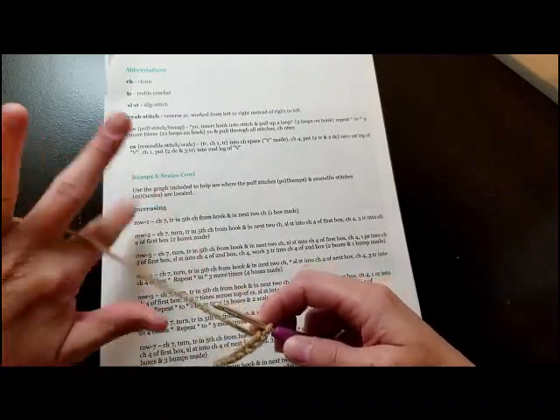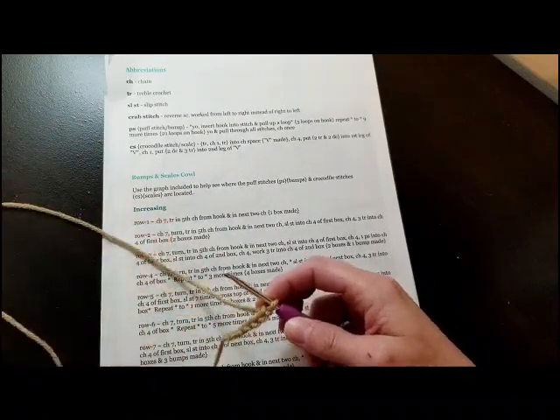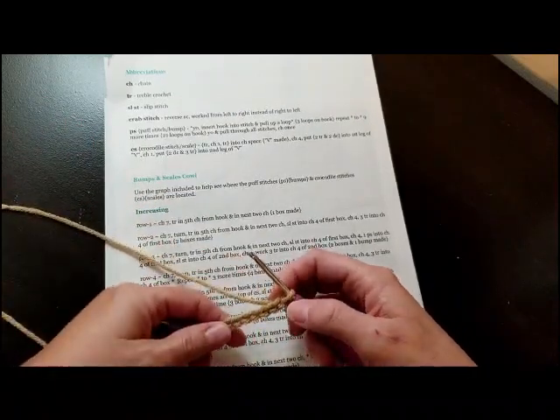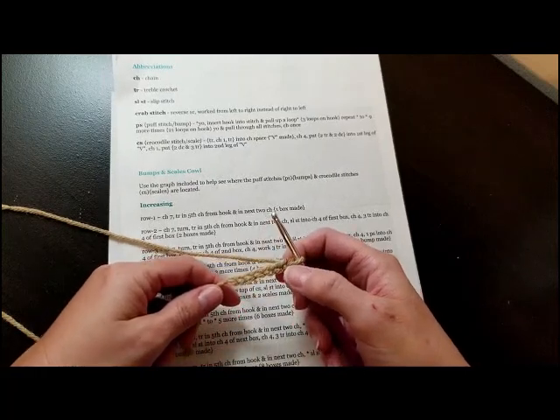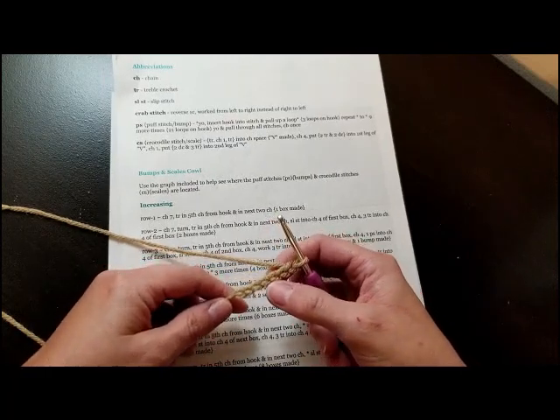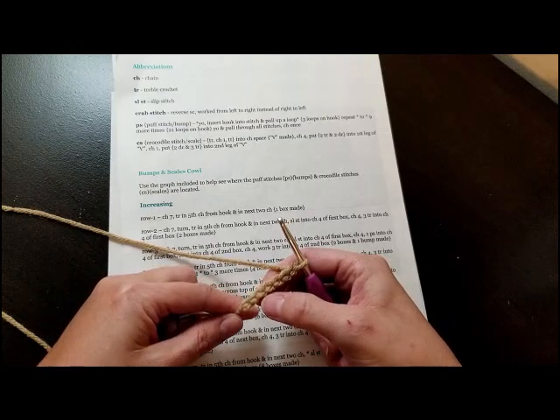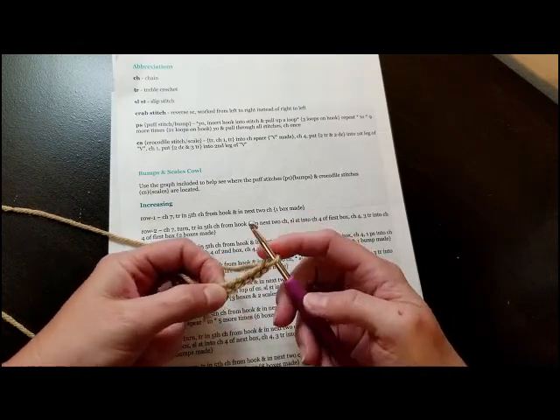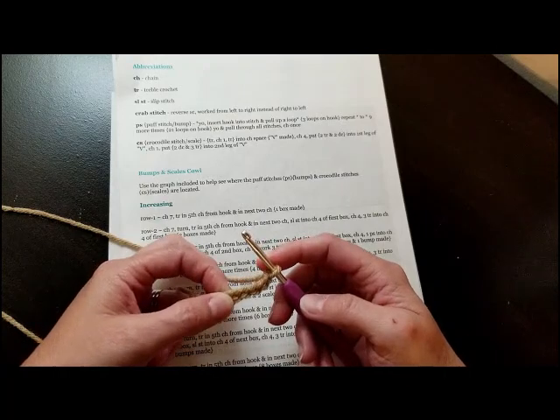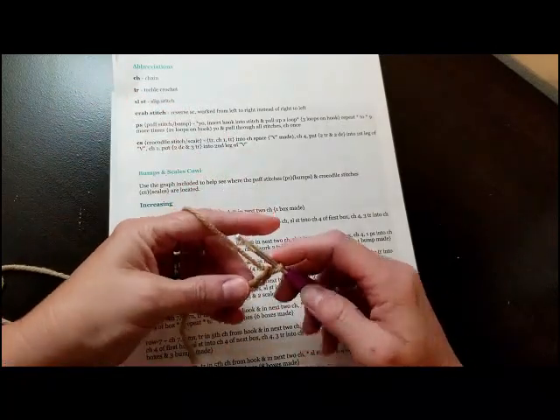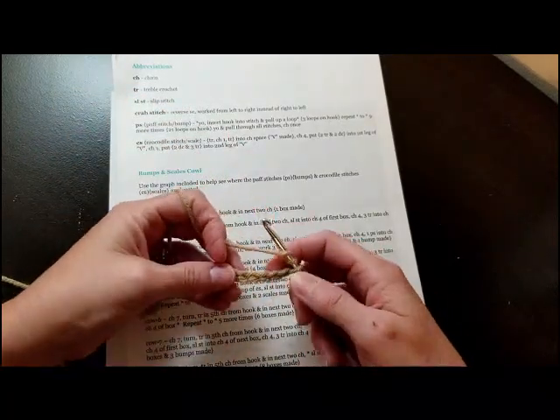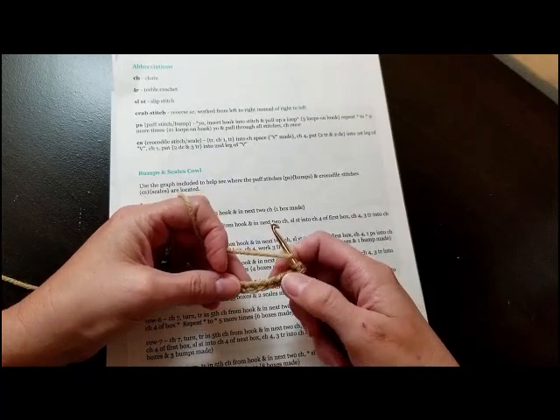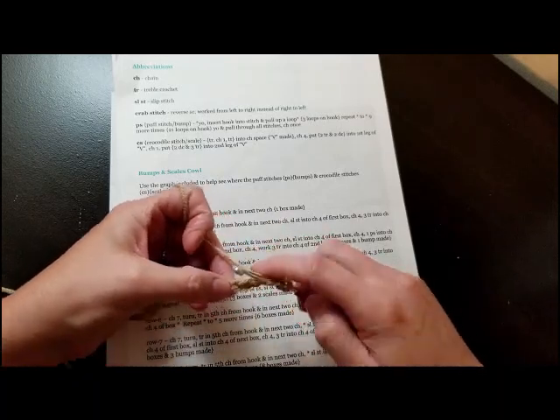So I've got to do a treble in the 5th chain from the hook. So that would mean 1, 2, 3, 4, 5. I would count to the 5th chain, which is that one right there, from my hook, and that's where I need to put my treble crochet. I'm going to count it again because we're going right there.